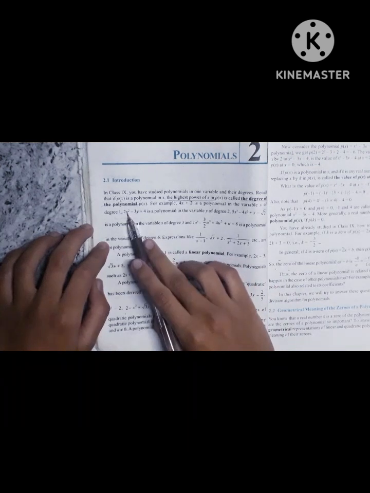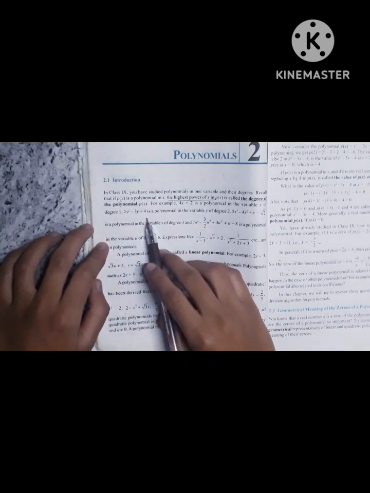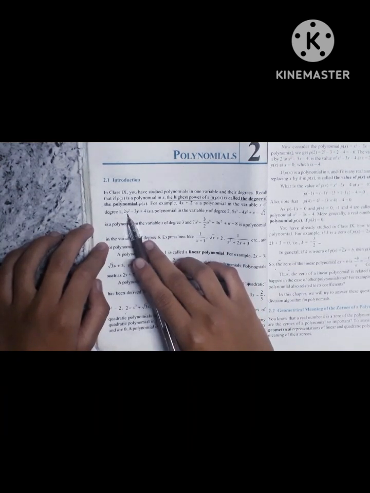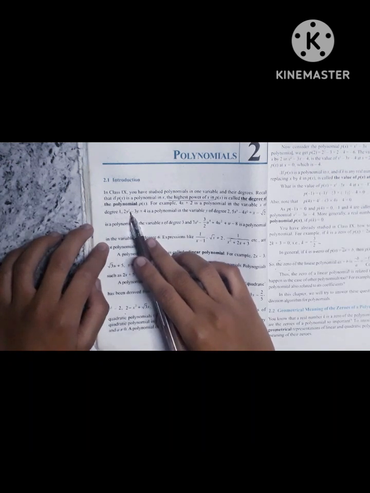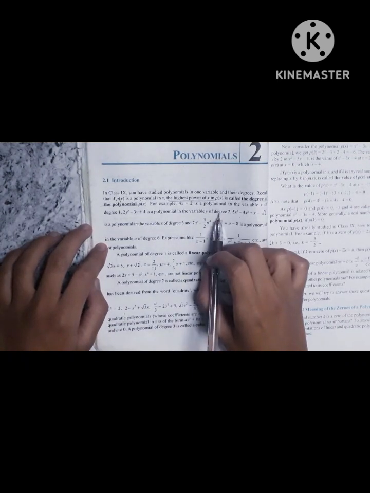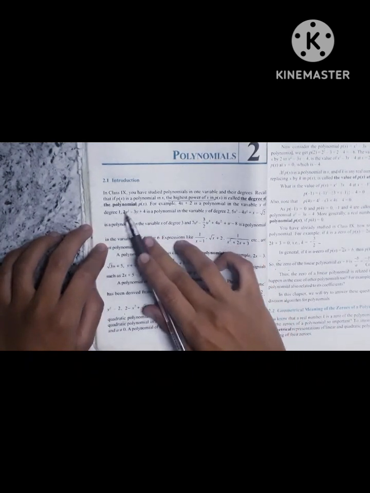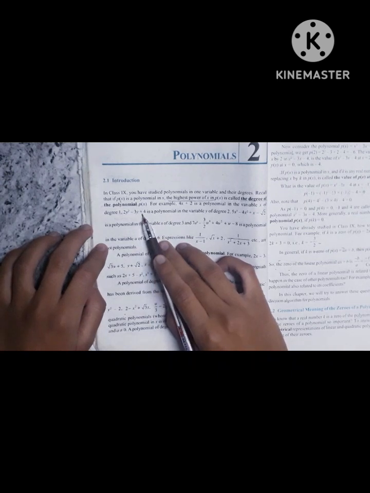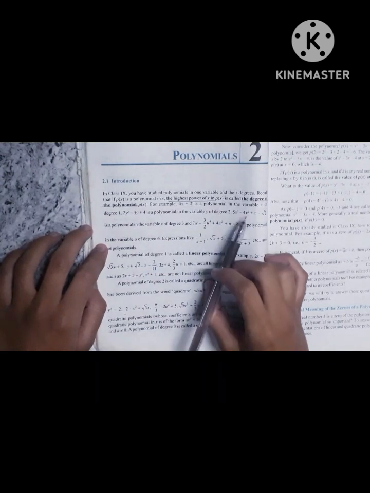So you can see clearly that this polynomial in variable y has a highest power of 2. So that's why we say that this polynomial 2y square minus 3y plus 4 has a degree of 2.